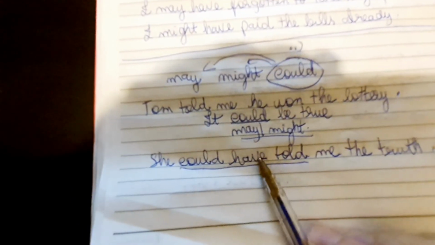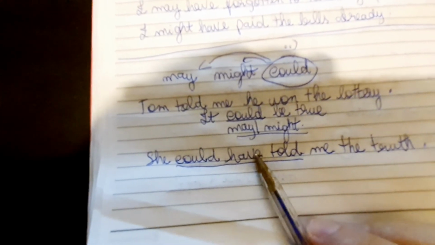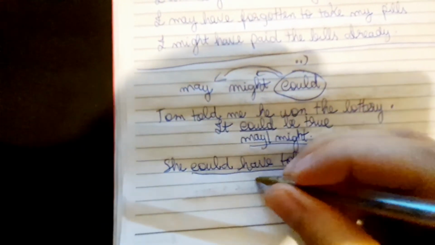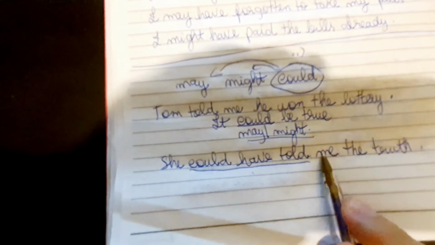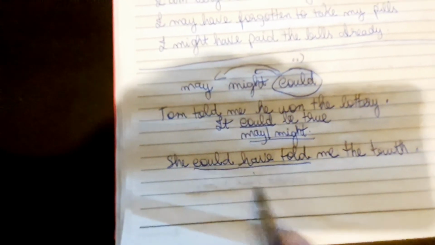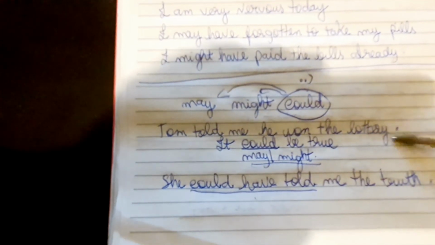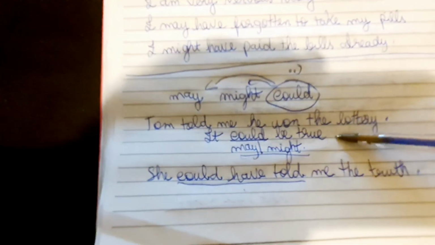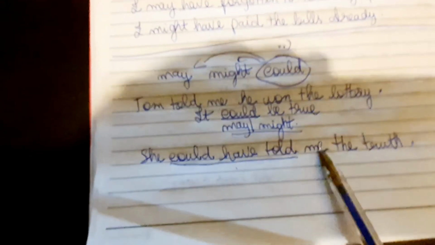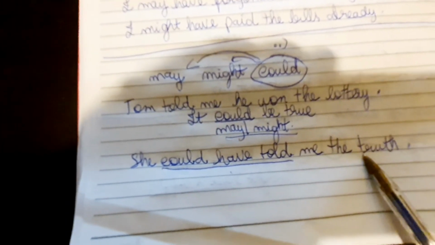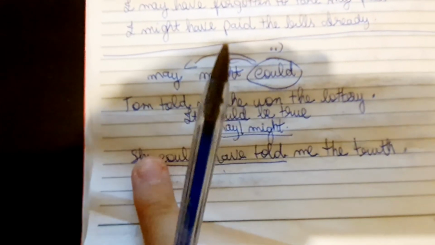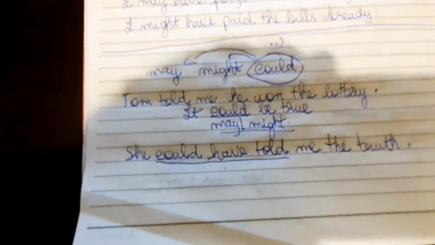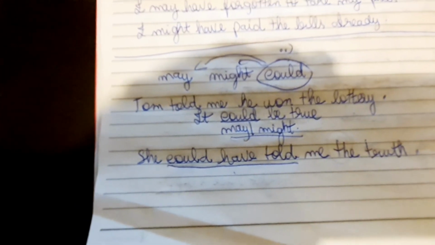So in this example, it means that she didn't tell me anything, but she could have told. It has a different meaning than here. Here, could, may, and might express a possibility of something happening. Here, the event already happened, and she told me a lie, and I'm saying that if she told me the truth, it would be better. I could have accepted the truth as it is.